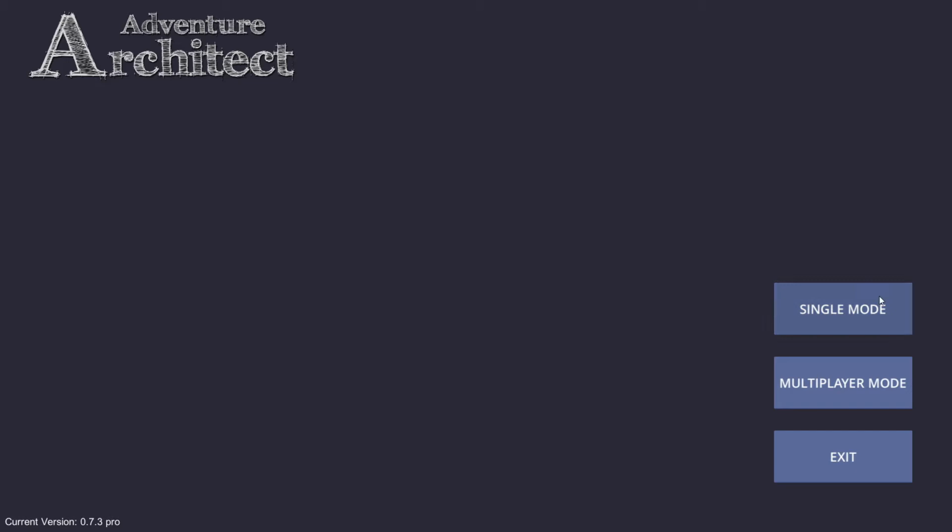If you have the free version, you can use single mode, or you can join games created by somebody with the pro version who's hosting it in multiplayer mode. With that, I'm not going to explore the multiplayer mode. I'm very unfamiliar with it. I don't really use it.